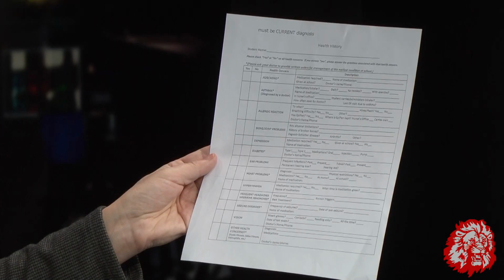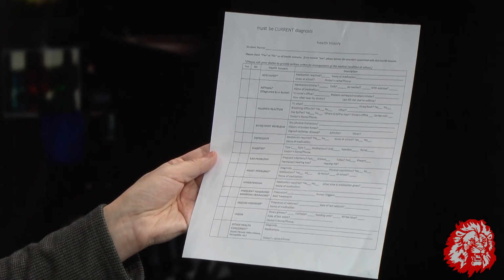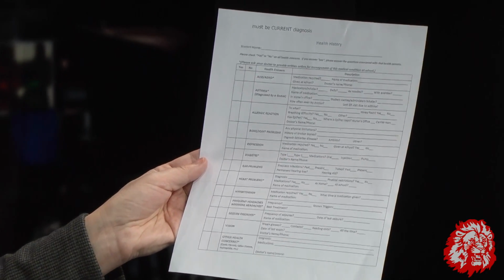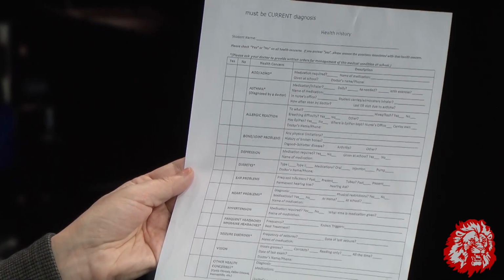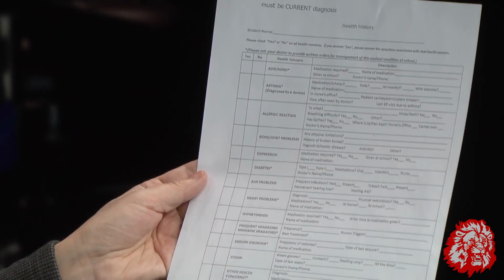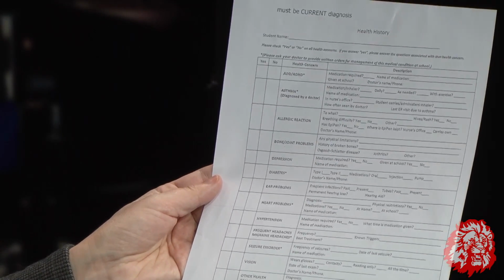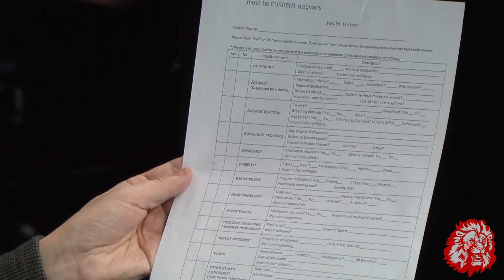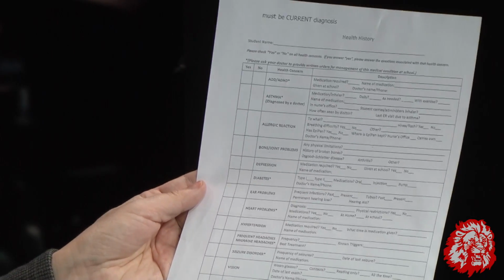Additionally, if your child has any health concerns, please fill out yes or no for ADD, ADHD, asthma, allergic reaction, bone or joint problems, depression, diabetes, ear problems, heart problems, hypertension, frequent headaches or migraines, seizure disorders, vision problems, or other health concerns.